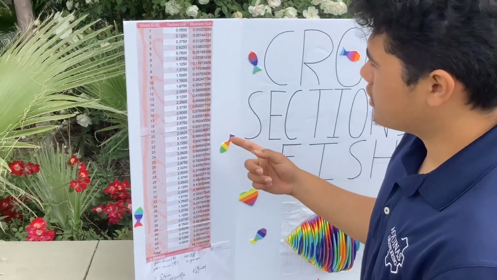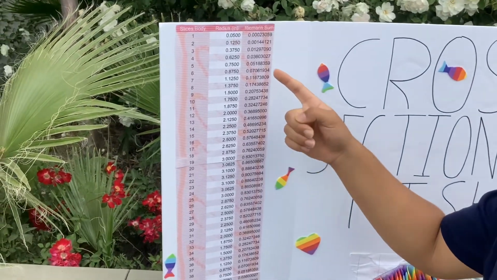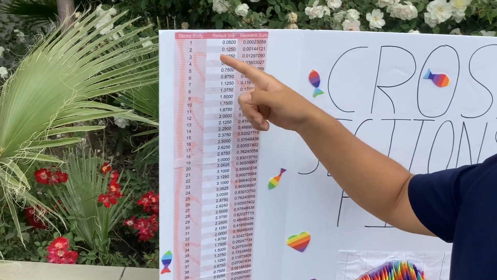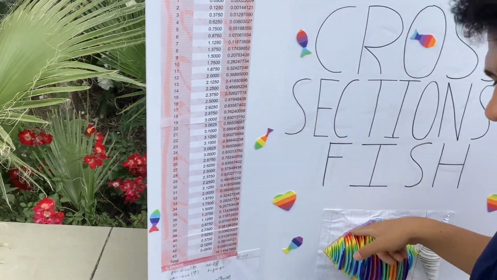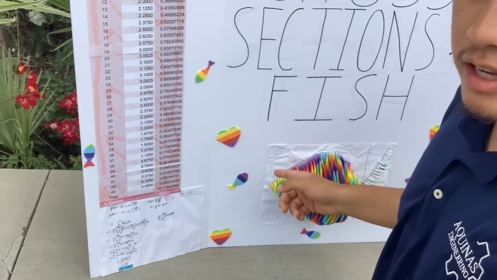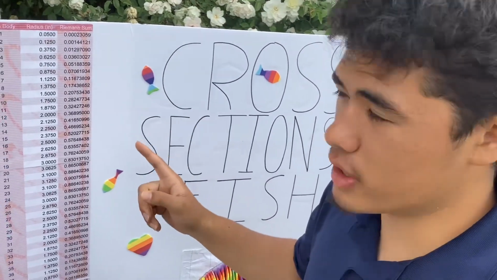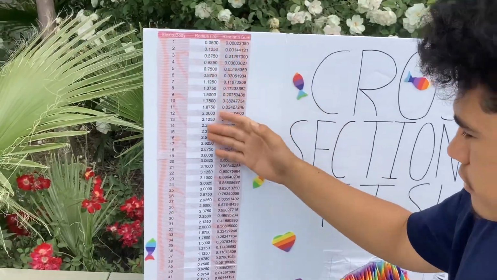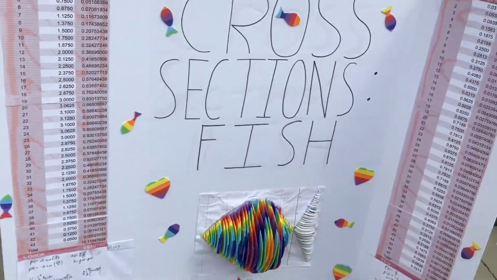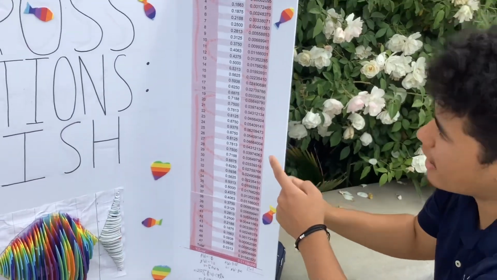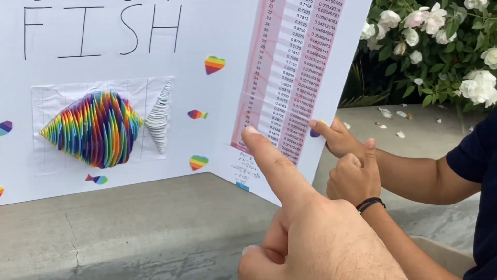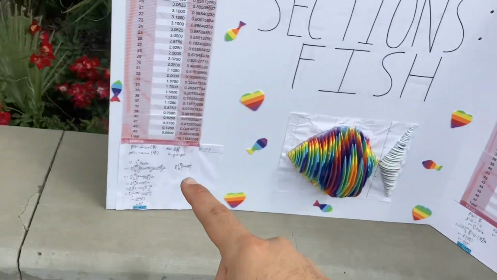For our calculations, we multiplied pi over 8 times the radius squared times the gap in between each slice, which for us was 0.23. And we did that 43 times for the body, right here, this chart. And we did it 47 times for the tail.